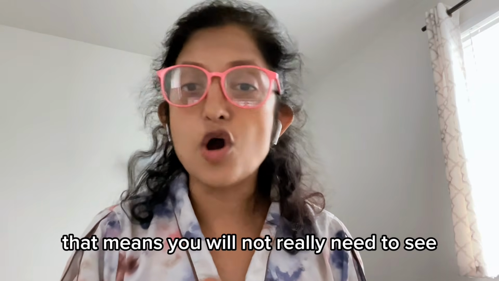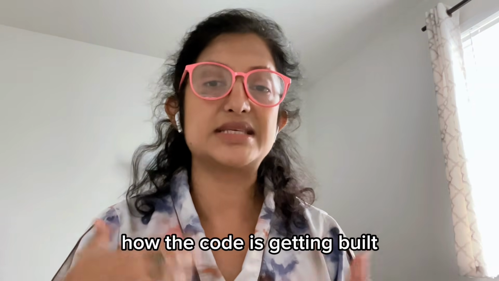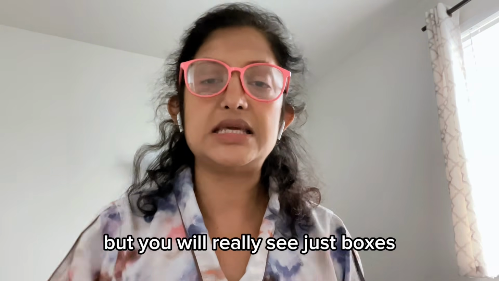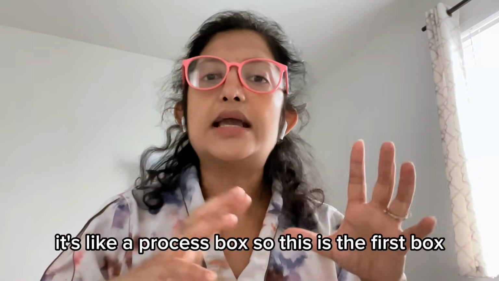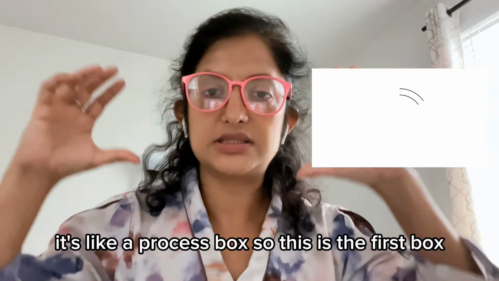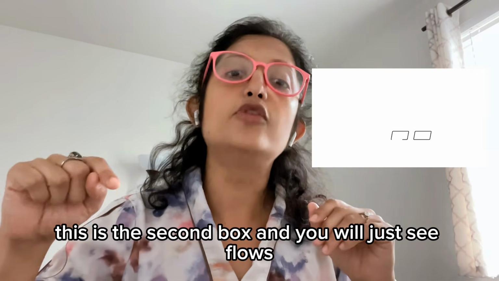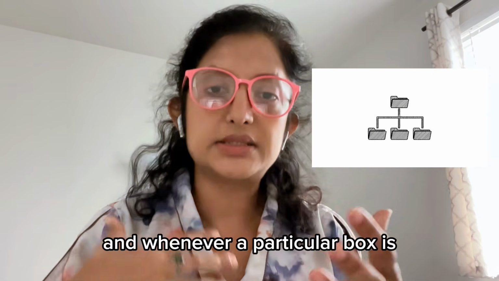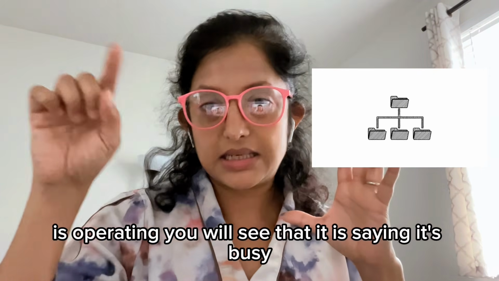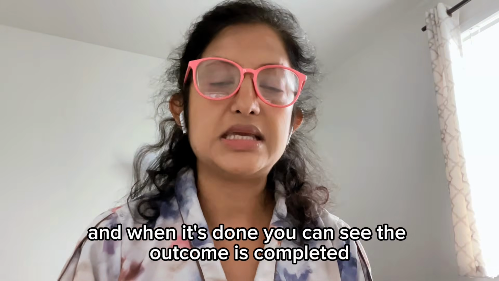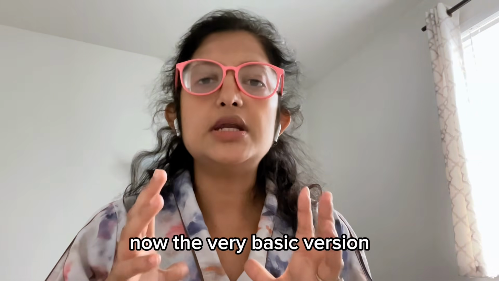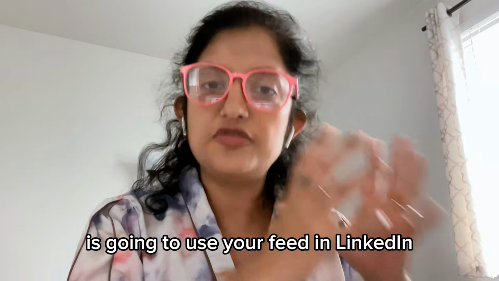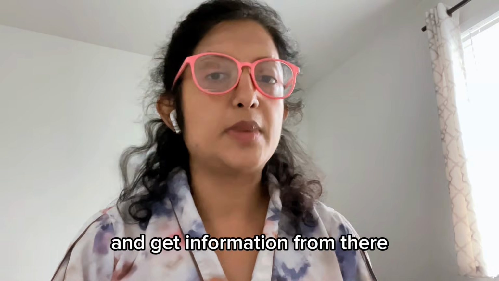That means you will not really need to see how the code is getting built, but you will really see just boxes. It's like a process box. So this is the first box, this is the second box, and you will just see flows going from one step to the other. And whenever a particular box is operating, you will see that it is saying it's busy, and when it's done, you can see the outcome is completed. Now, the very basic version is going to use your feed in LinkedIn and get information from there.